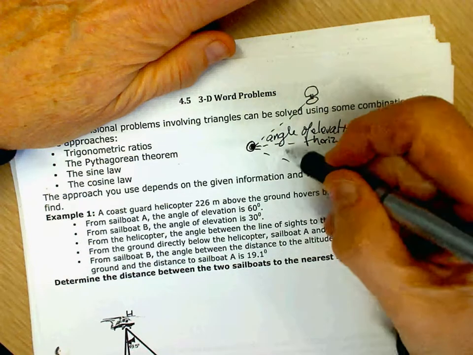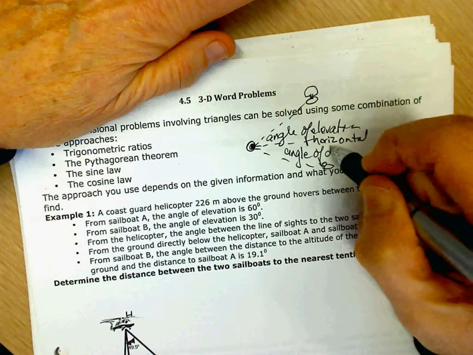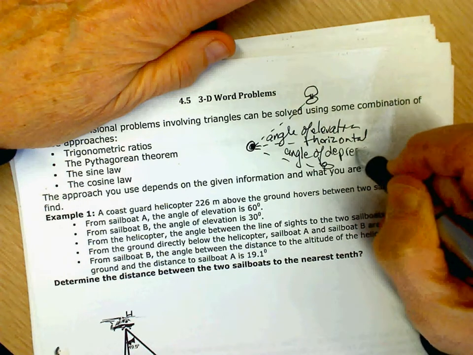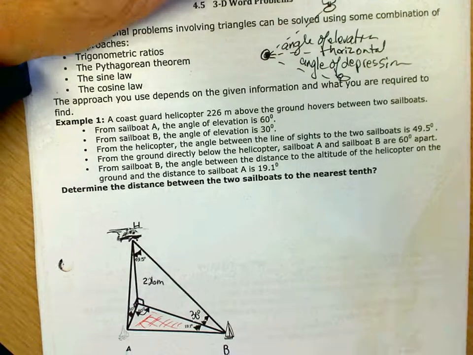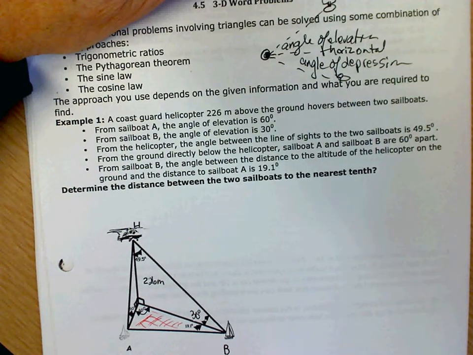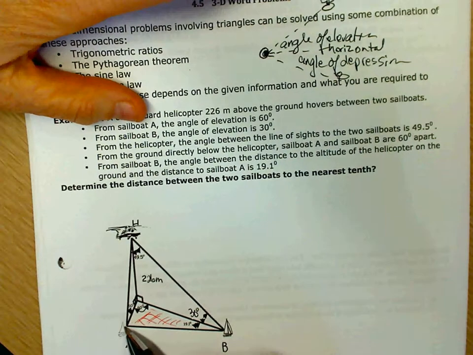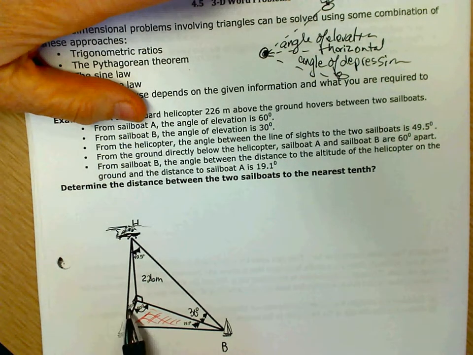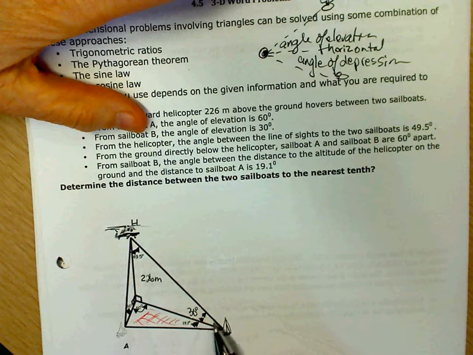So this is the angle of depression. Okay. So in this question, they are giving you the angle of elevation. From sailboat A, the angle of elevation is 60 degrees. From sailboat B, the angle of elevation to the helicopter is 30 degrees.